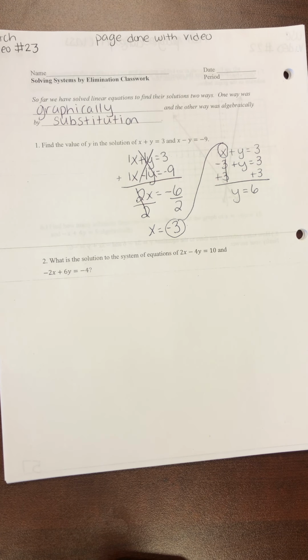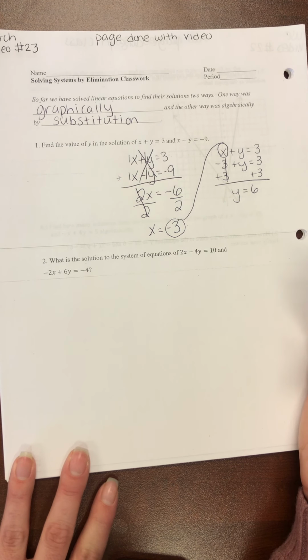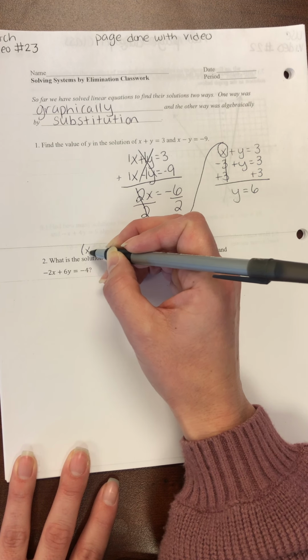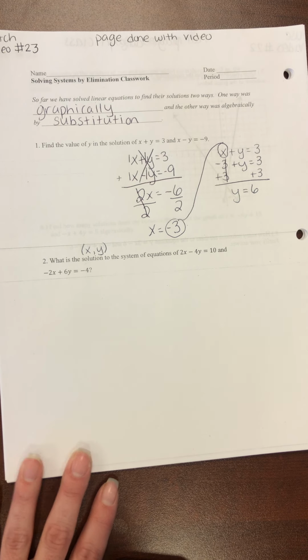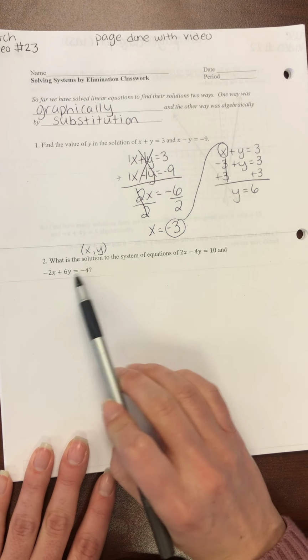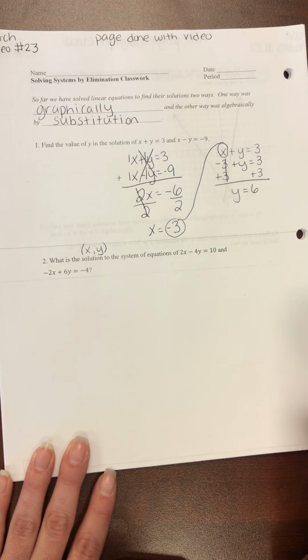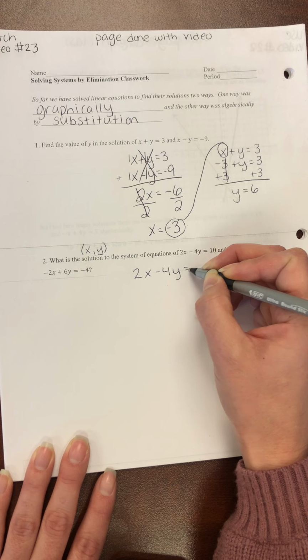Number 2 says, what is the solution to the system of equations? When we're graphing and solving by substitution, we were finding the solution, which is a point or a coordinate. So I need to find my x and my y. Again, I don't have x and y alone in either of these, so I'm not going to use substitution. I'm going to use the method of elimination.